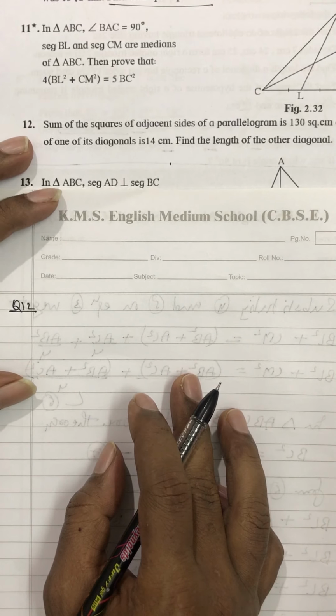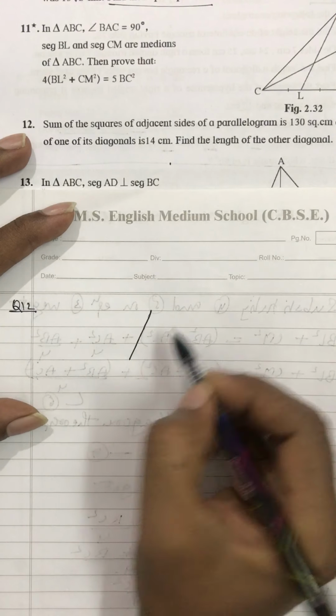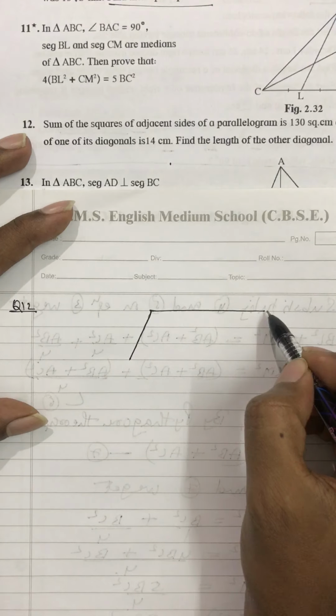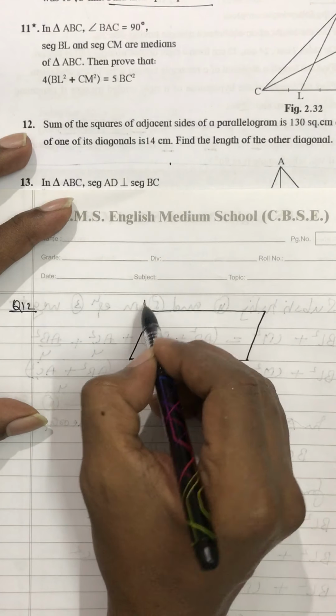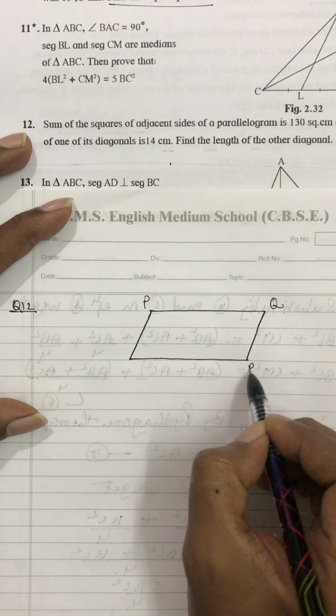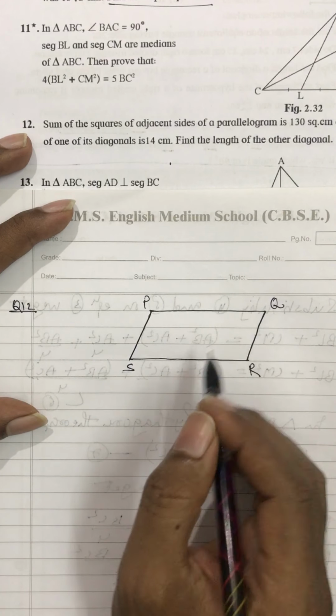Sum of squares of the adjacent sides of a parallelogram. So basically here also we have got a parallelogram they have given. Of course we have to draw the diagram. They have given that it is a parallelogram PQRS. Sum of squares of adjacent sides of the parallelogram is 130 square centimeter.